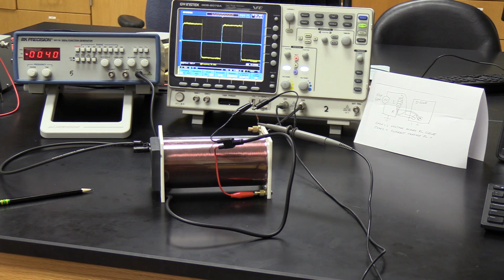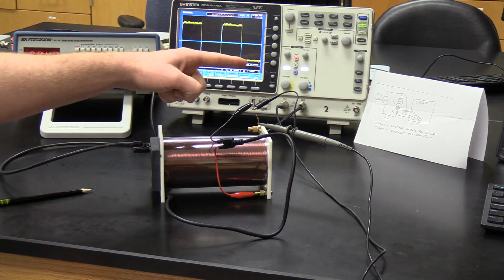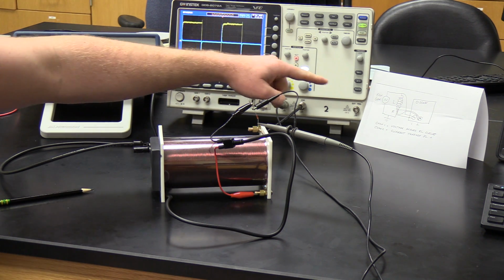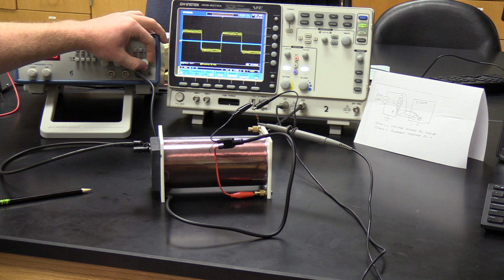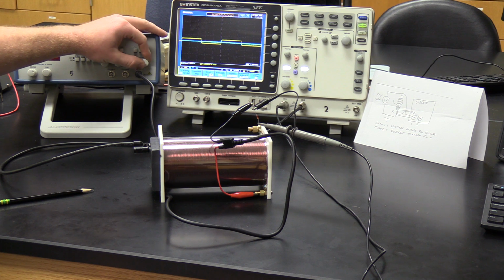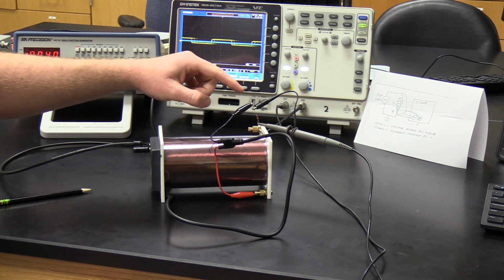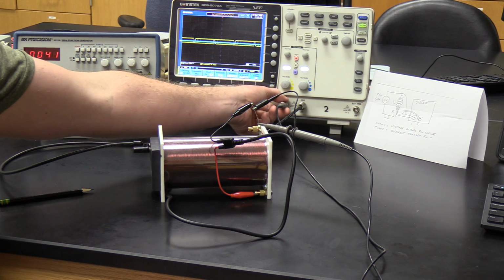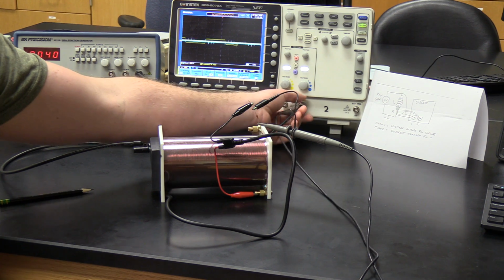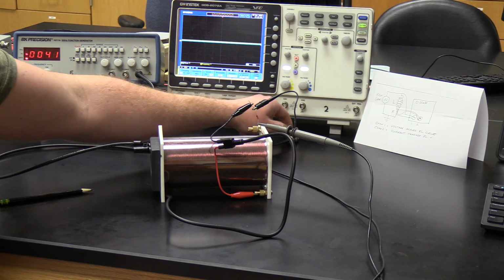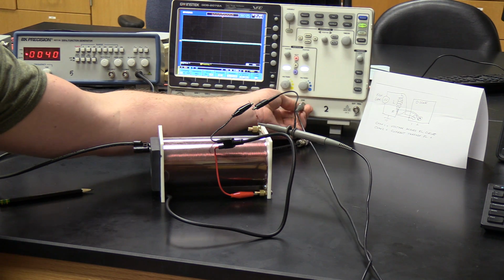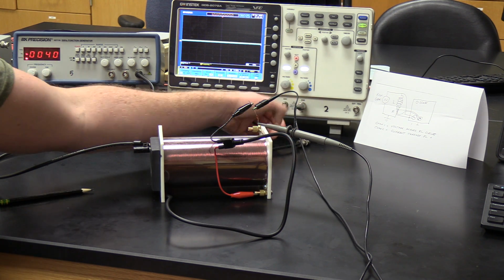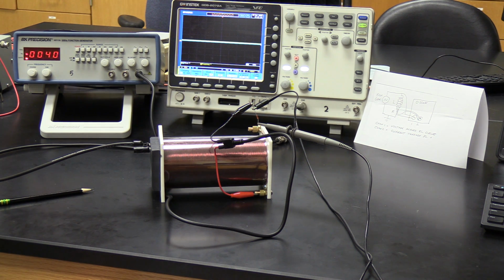Okay, let's do one other interesting thing. I'm going to change the circuit around to look like this circuit diagram over here. So let me turn the output level all the way down. And I'm going to leave the oscilloscope like it is, but I'm going to move it over to channel 2. So it's still going to measure the current through the circuit because it's measuring the voltage across the resistor, and the voltage is proportional to the current, and it's a 1 ohm resistor.